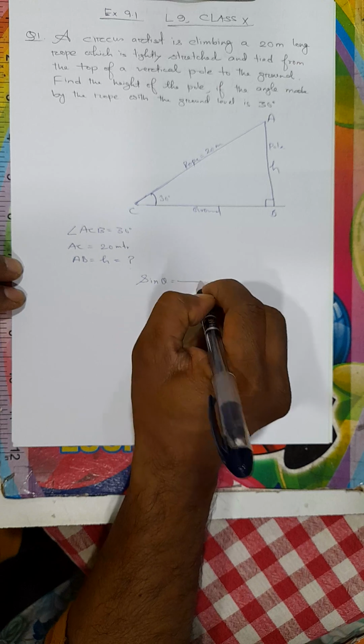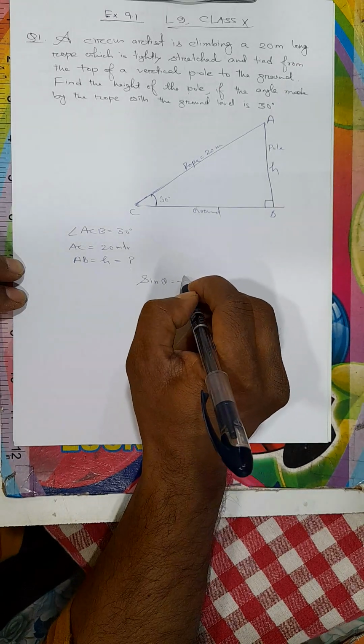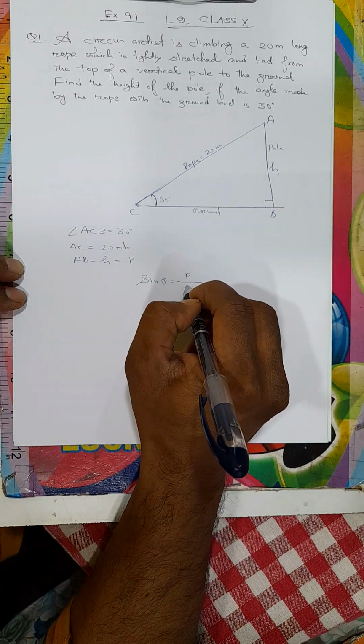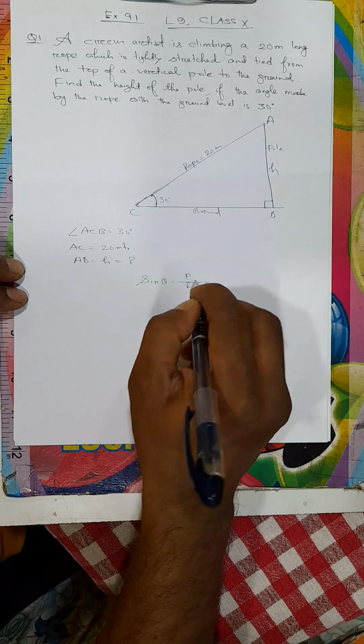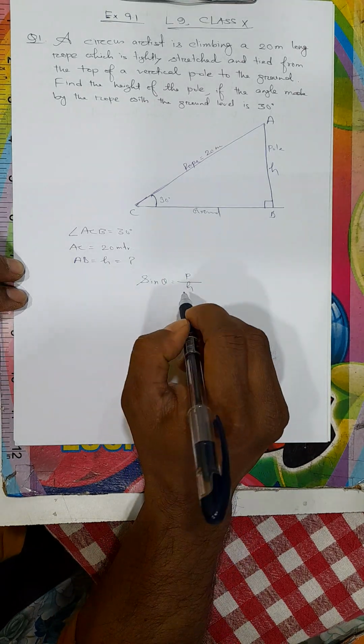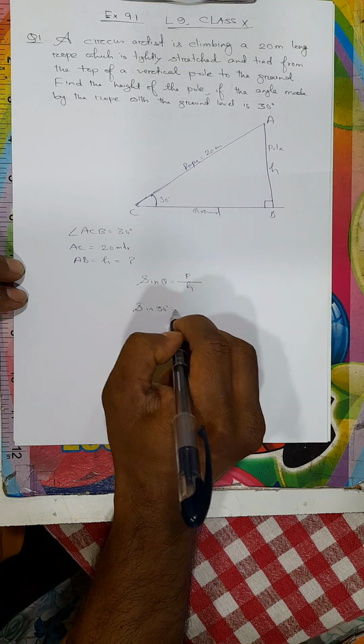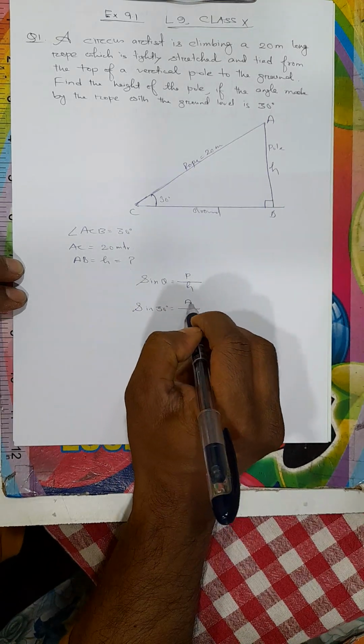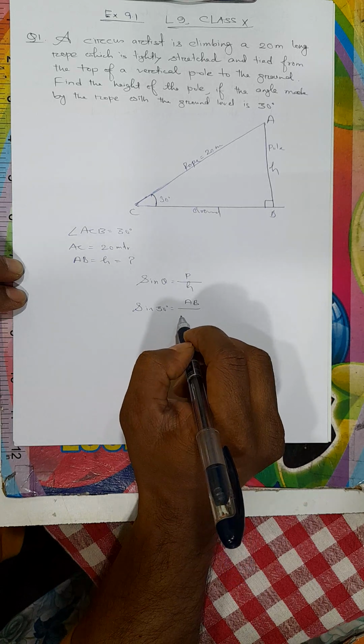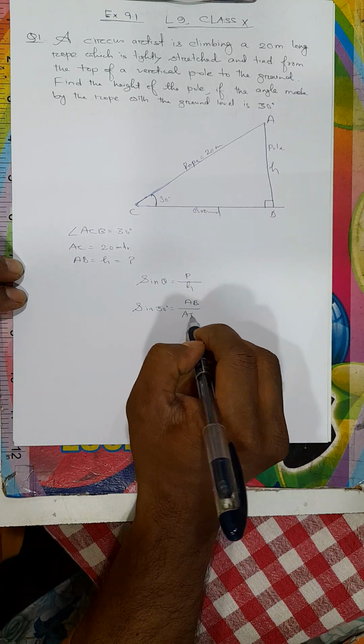Sin theta equal to perpendicular by hypotenuse or opposite side by hypotenuse. Here sin 30 degree equal to opposite side means AB and hypotenuse means AC.